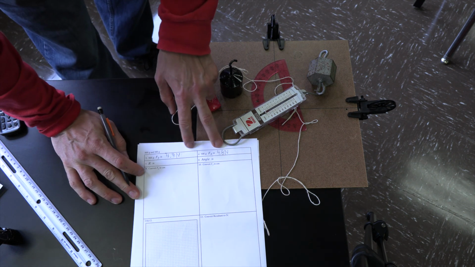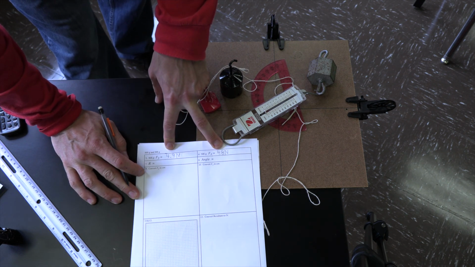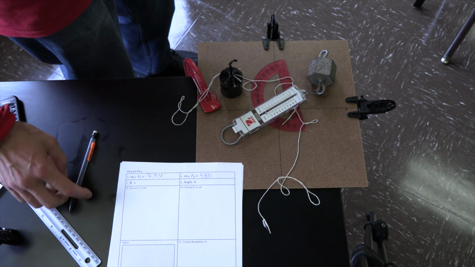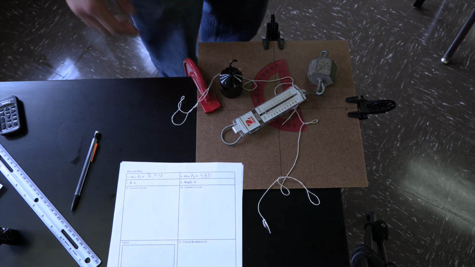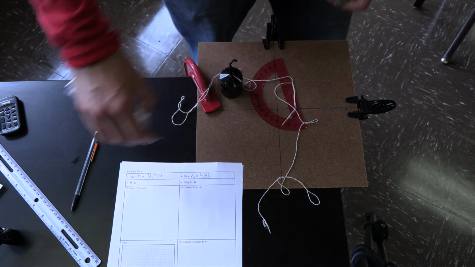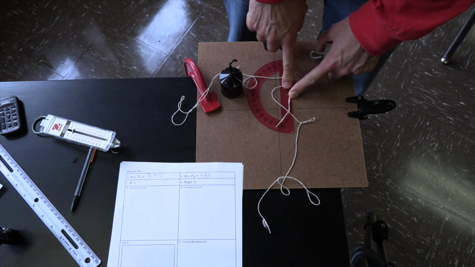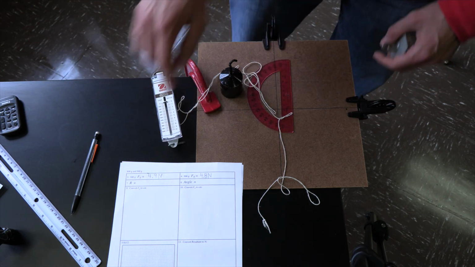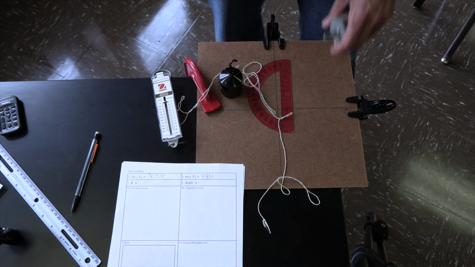Again, you'll get your own data pieces here from the spreadsheet that I'm going to attach to Google Classroom. Okay, so recall that what I want to do is get these to add through the string, and I can measure then with the spring scale what the combined forces are of 4.9 and 4.8 newtons.